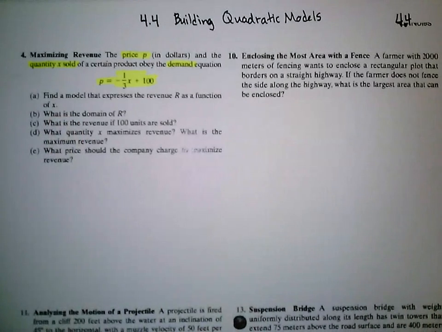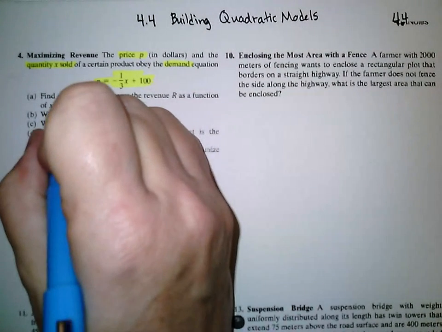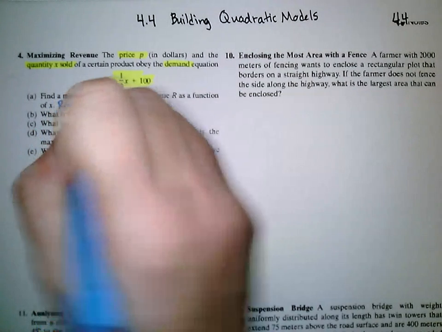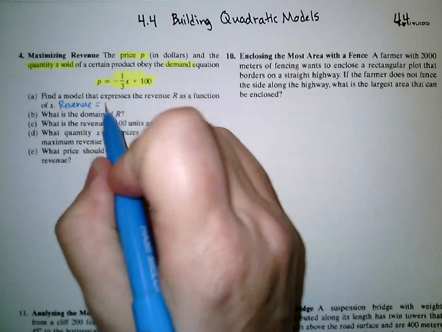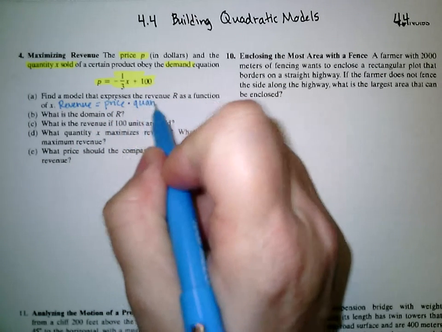Okay, well, revenue, of course, is going to be the price we sell something for times the quantity we sell.